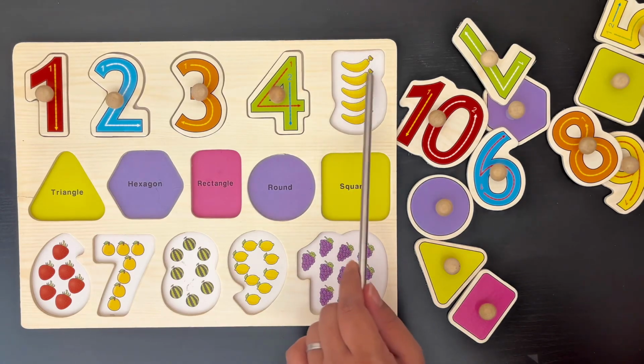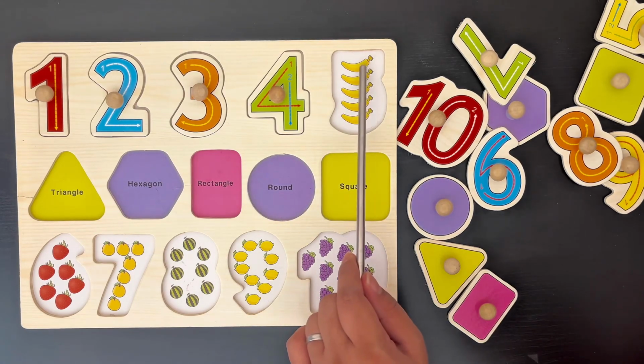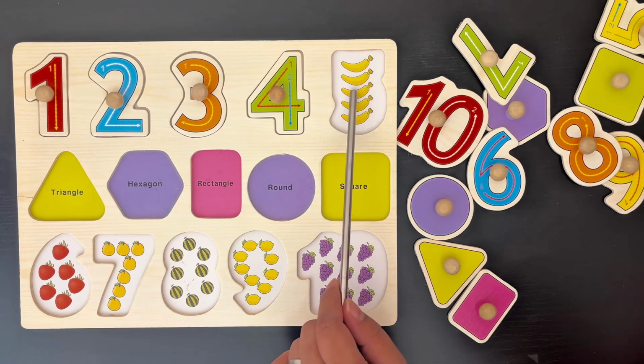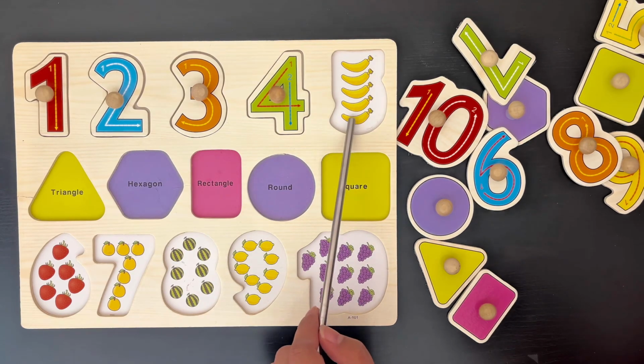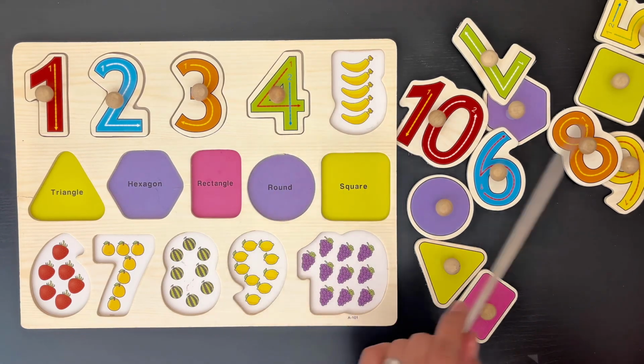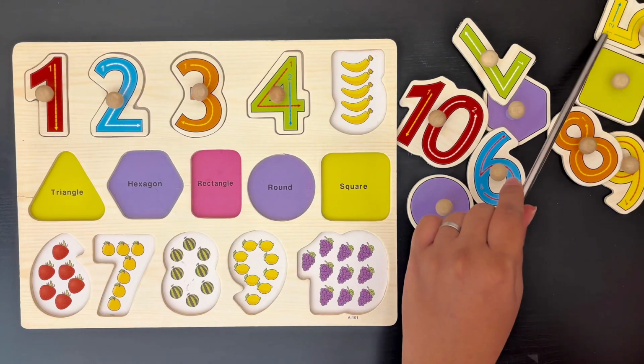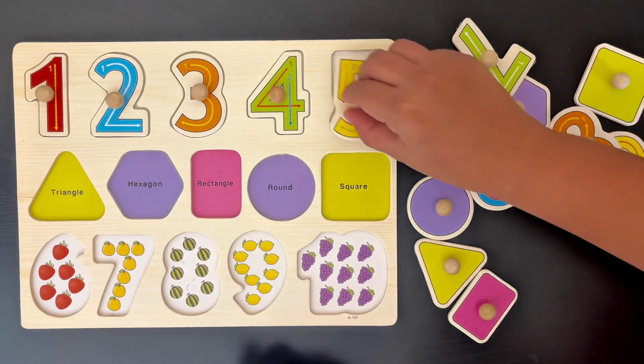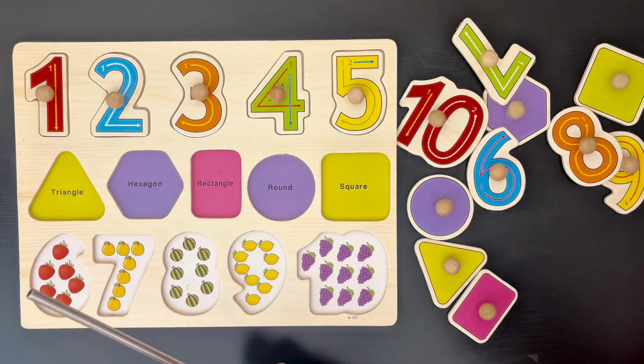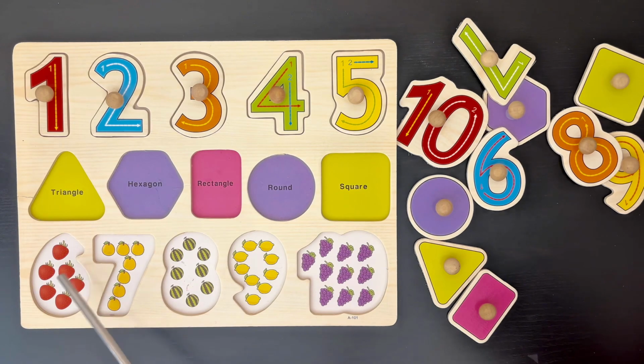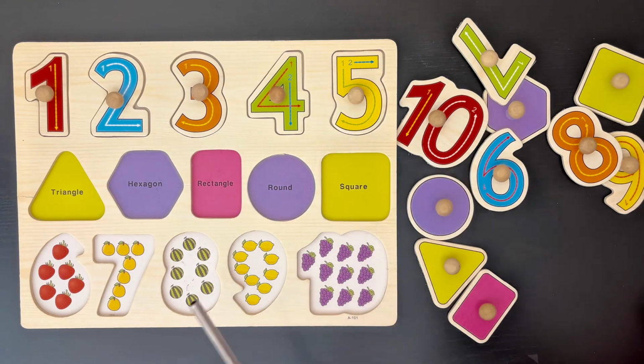Now is number 5. 1, 2, 3, 4 and 5. 5 bananas. Did you see here number 5? Yes. Now is number 6. 1, 2, 3, 4, 5, 6. Number 6. Yes.